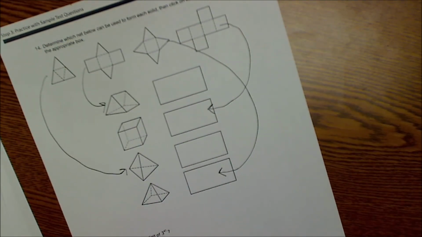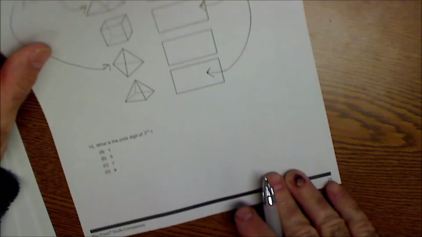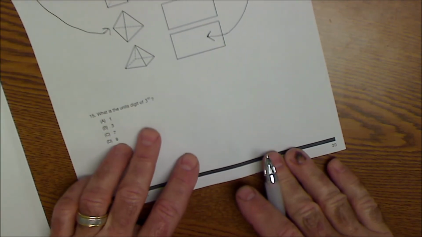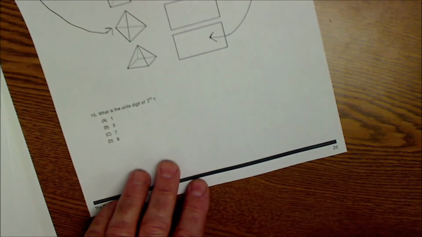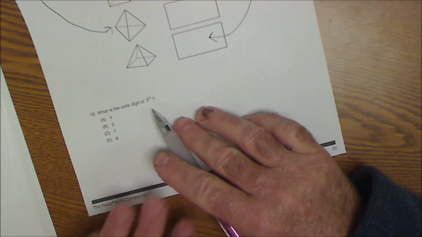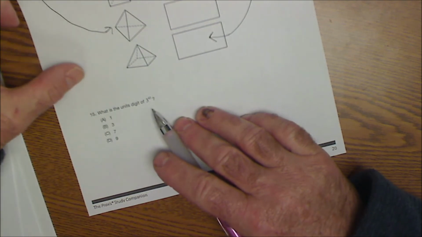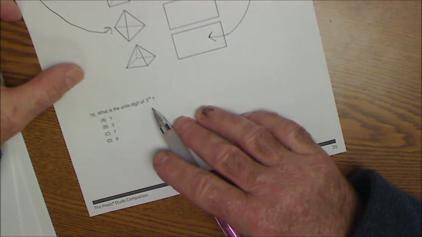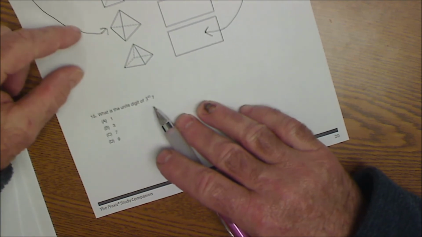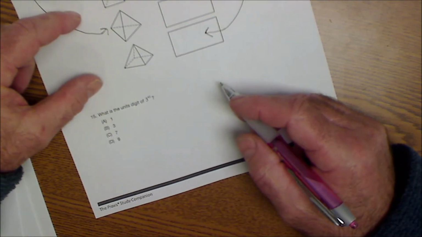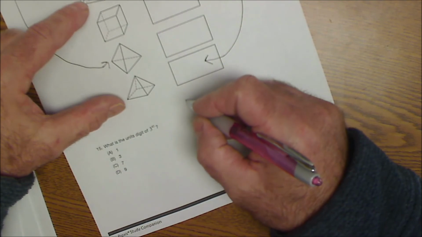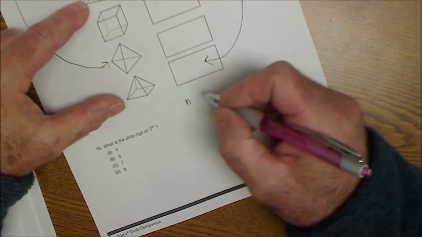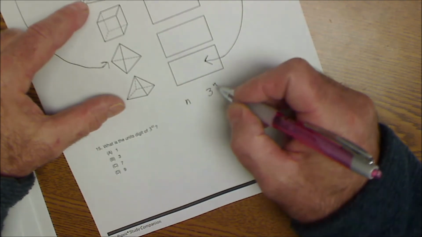Okay, and then lastly, number 15, what is the units digit of 3 to the 43rd? I think this is actually a pretty hard problem. You can't enter that on your calculator because it's too large of a number. This is actually a sequence and series problem. I don't know how you'd recognize this. This is hard. But if I'm going to have, let's say, n, 3 to the n, let me set up a chart here.